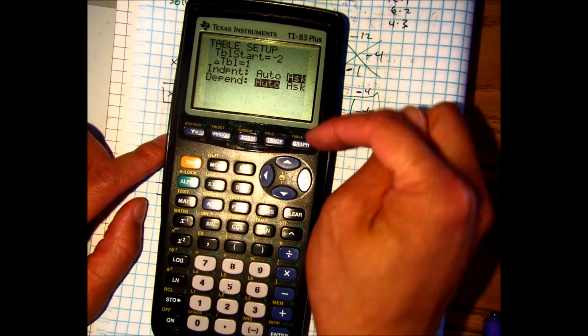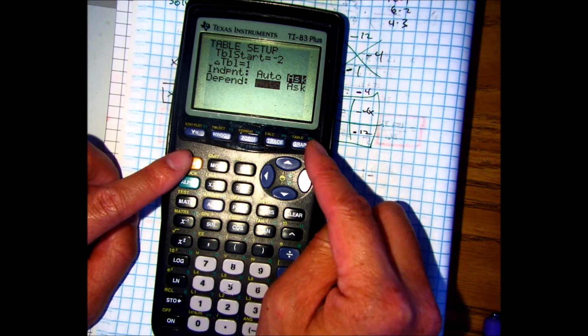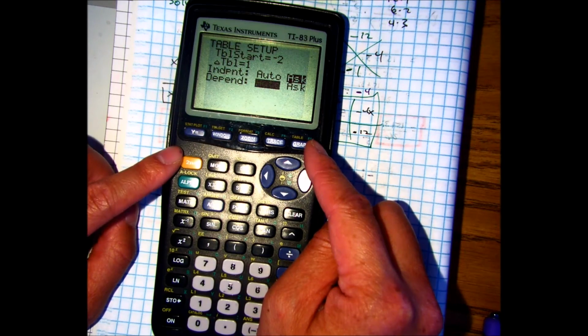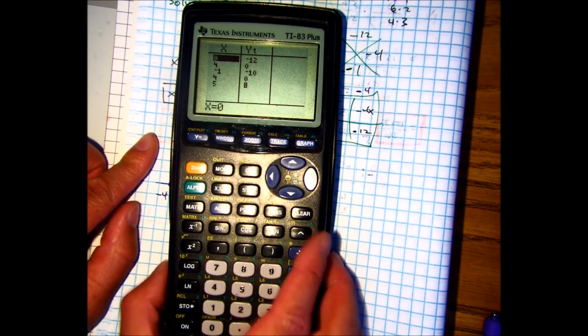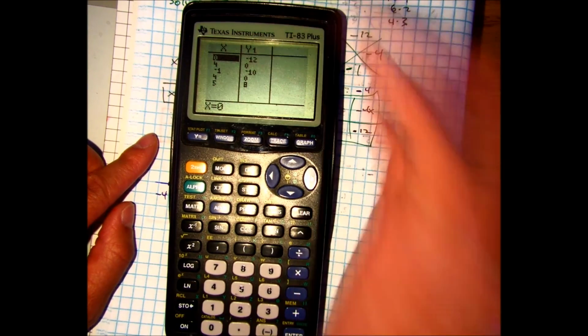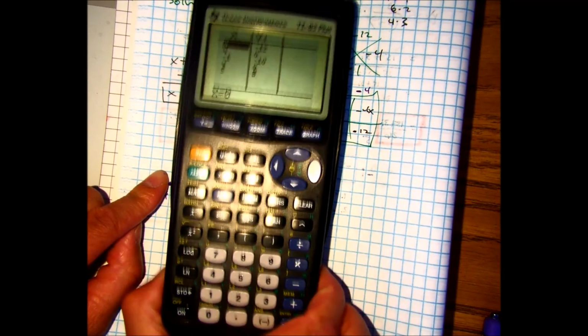And now I'm going to go to the table. The table in my calculator is yellow, so we're going to have to press second graph. Everyone say that? Now it's given me a table, but yours might be blank, mine has a couple of numbers. So I'm going to type in 0 and press enter.